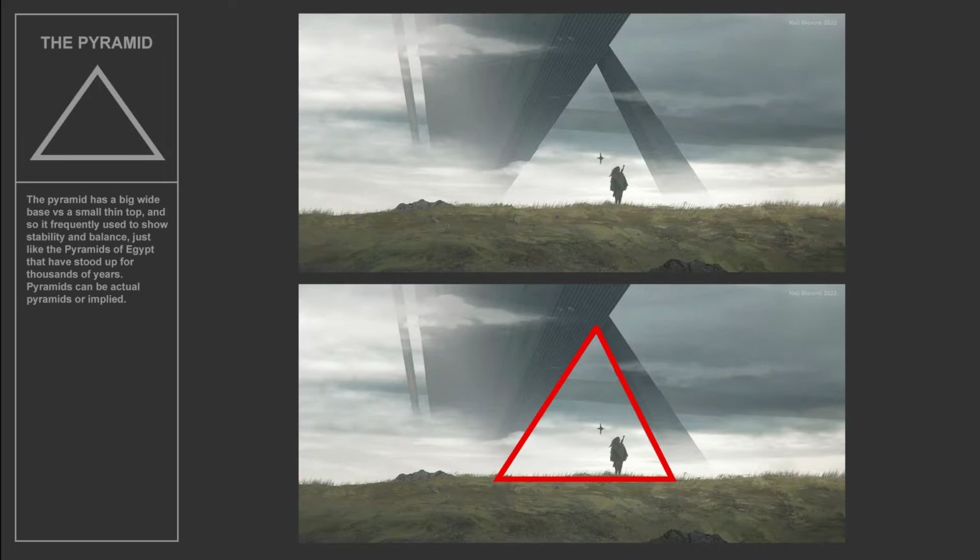So next we have the pyramid. The pyramid has a wide base and then a really thin top. And so it frequently is used to show stability and balance, just like the pyramids of Egypt that stood up for thousands of years. And once again, pyramids can be actual pyramids or implied pyramids.